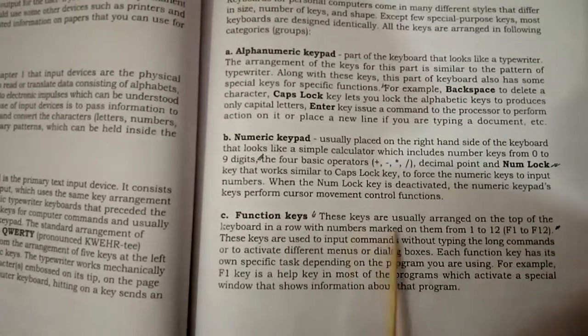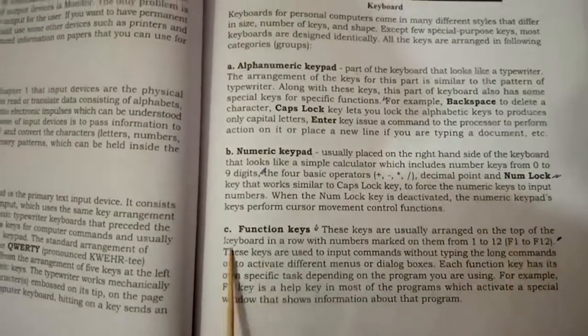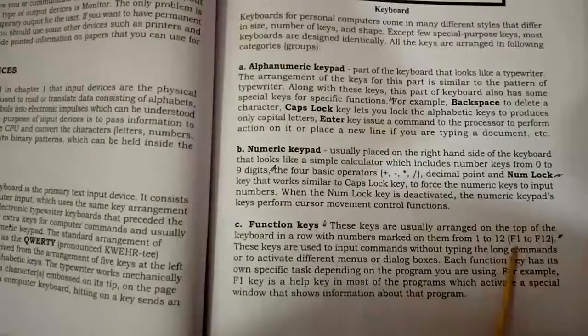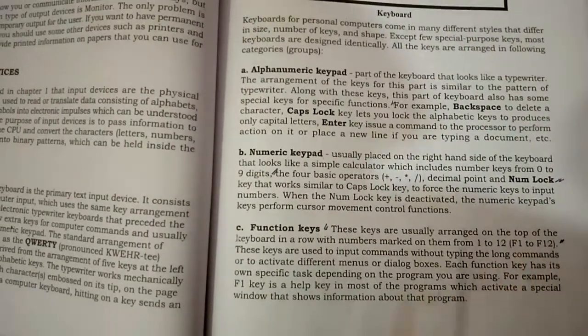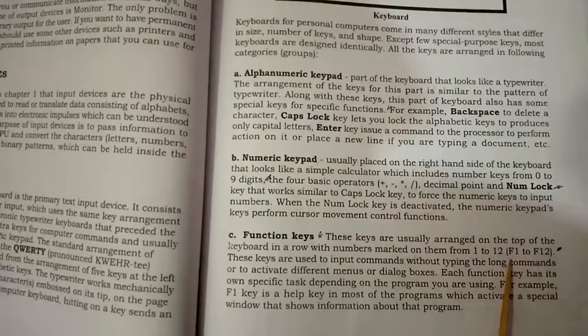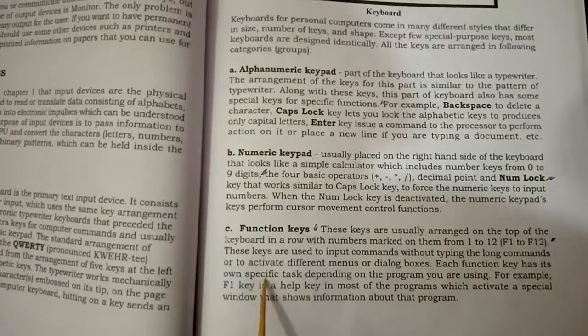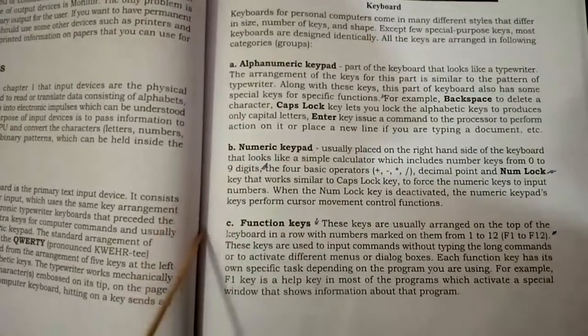Number three is function keys. These keys are usually arranged on the top of the keyboard in a row with numbers marked on them from 1 to 12, F1 to F12. And all these keys from F1 to F12 have different functions.